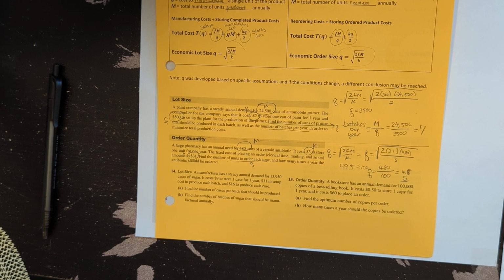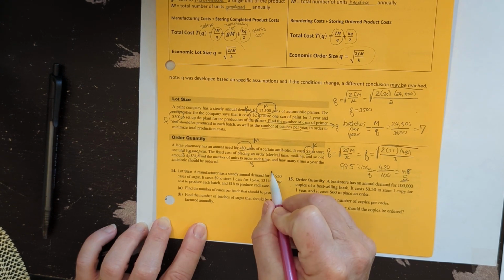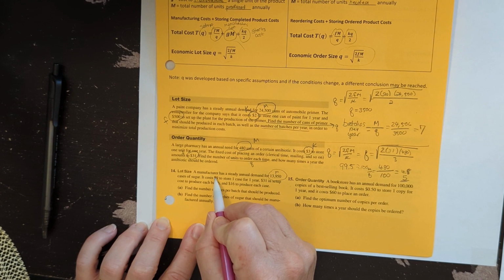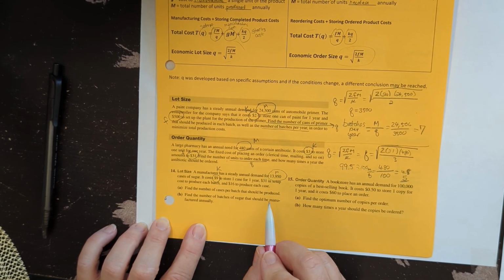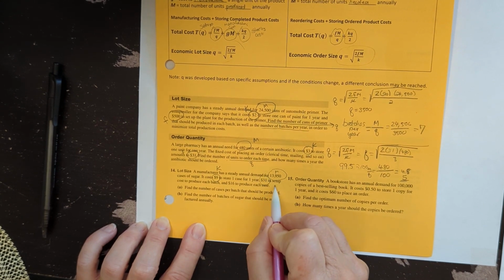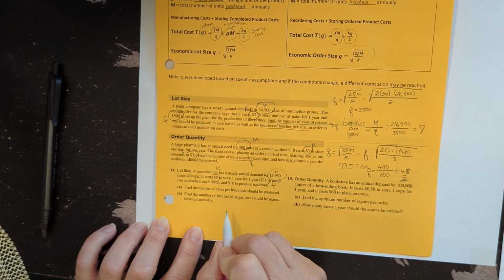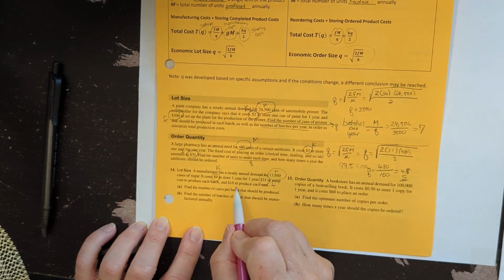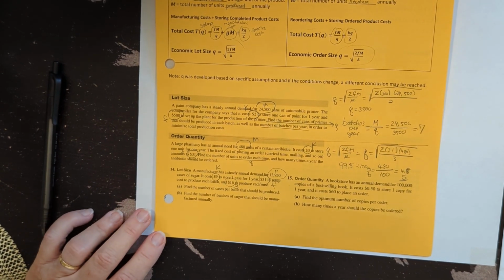Lot size. A manufacturer has a steady annual demand of this many cases of sugar. This is how many they need. It costs this much to store it. K is our storage cost, 1 case for 1 year. And $31 in setup cost. This is our fixed cost to produce it. And $16 to produce each case. So there's this extra variable when we're on the production side. And this is G, how much it costs to produce each case. Find the number of cases per batch that should be produced.